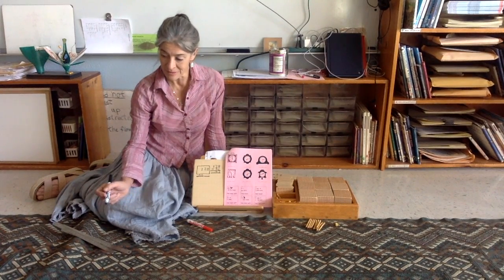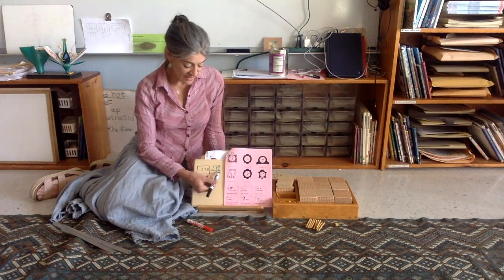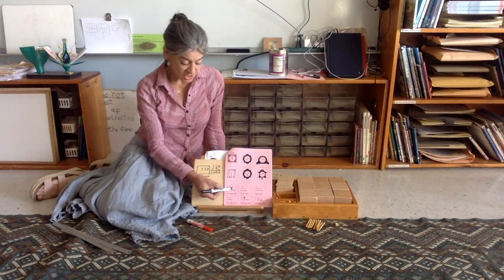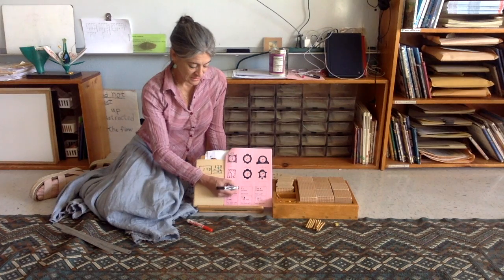Put this on the board. 1, 2, 3, 4, 5, 6, 7, 8, 9. After you write the 2 units and the 9 tens, you're going to write that in the box and put a butterfly. So we're going to write 92 and then make a butterfly.